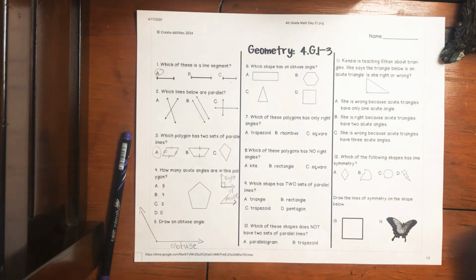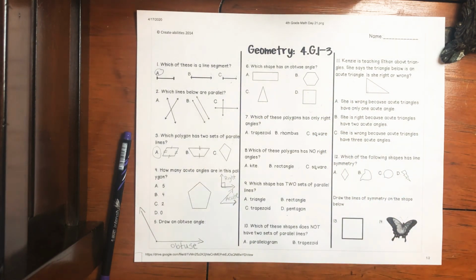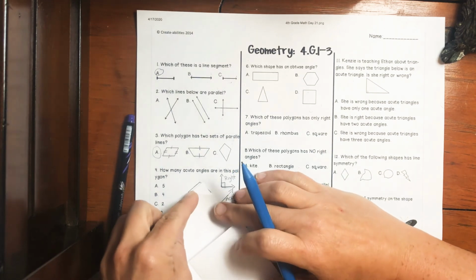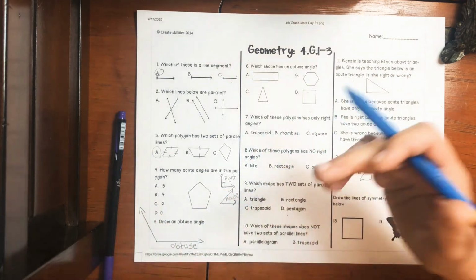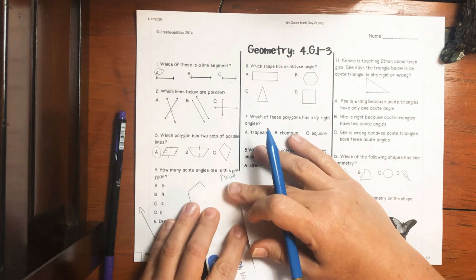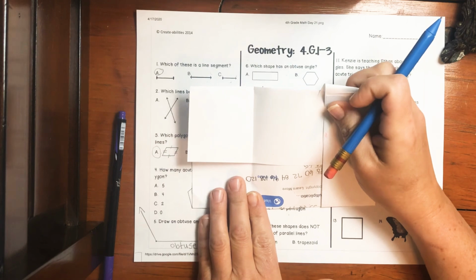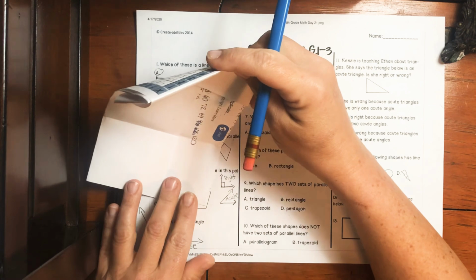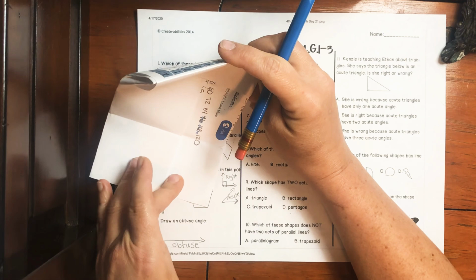So going back to number 4, how many acute angles are in this polygon? Well, let's look at this one, and the way I could test it, like I said, we can use a piece of paper. Let's test. Is that less than 90? Nope. Let's test the next angle. Is that less than 90? Nope. I'm going to put it in the corner of each. Nope. Nope.